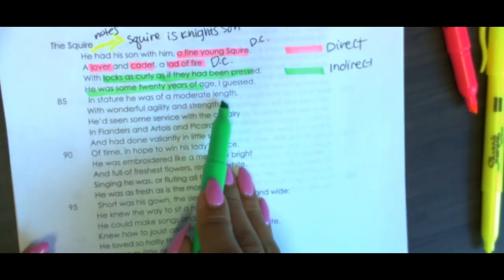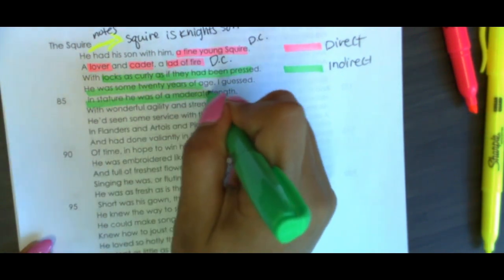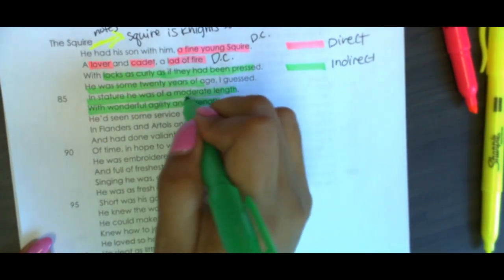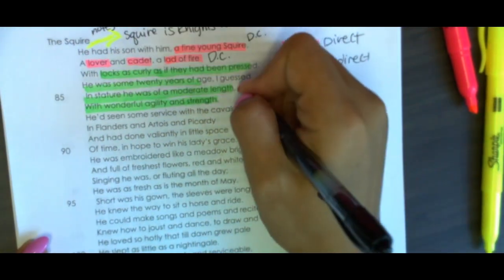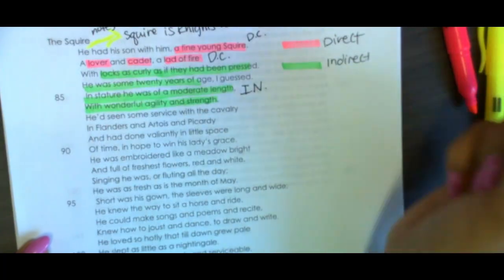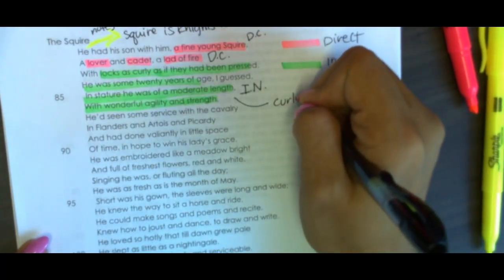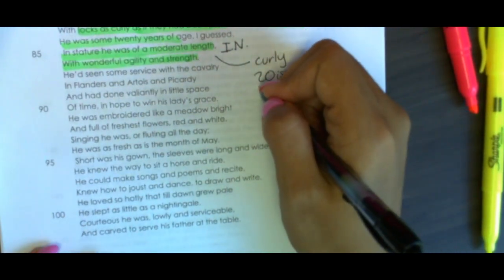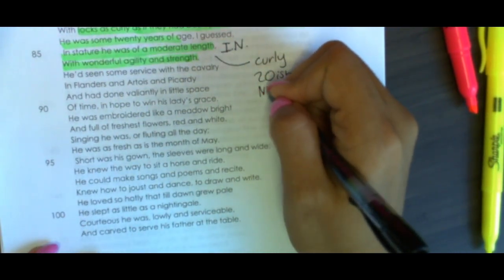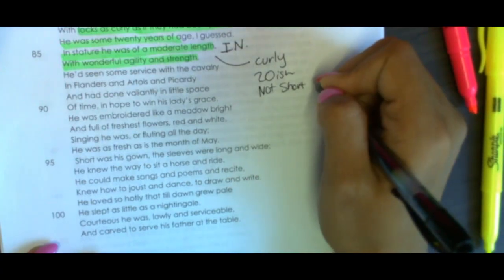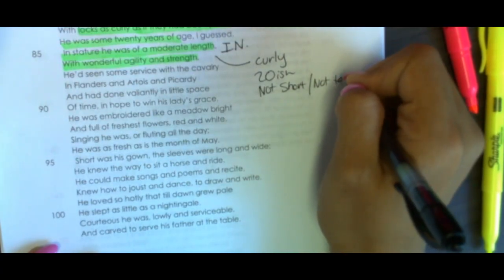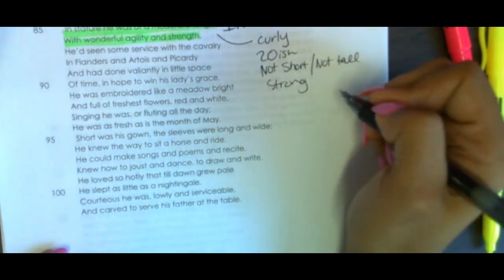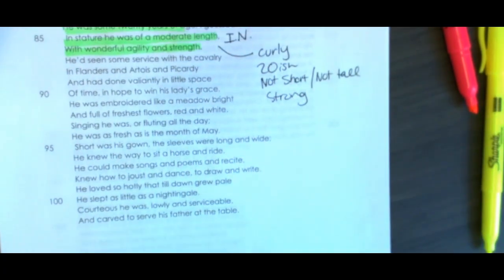"In stature, he was a moderate length." So they describing what he looks like. "He was wonderful agility and strength." Describing what he looks like. So all of this is indirect. He's describing his look. So he got some little curly hair. He's 20-ish, moderate length. He's like not short, but not tall. He's like a good height. Not short, not too tall. Just a good height. And he is strong and agile. So it's describing what he looks like.